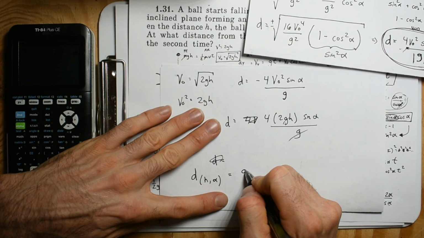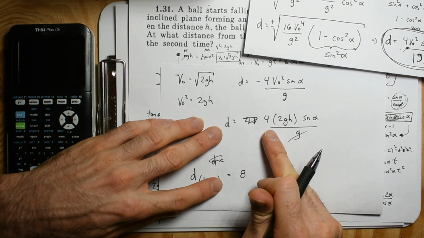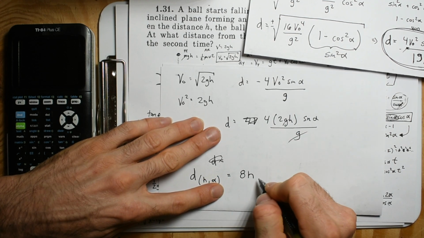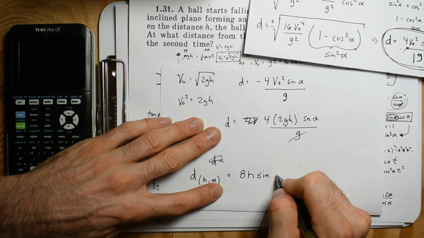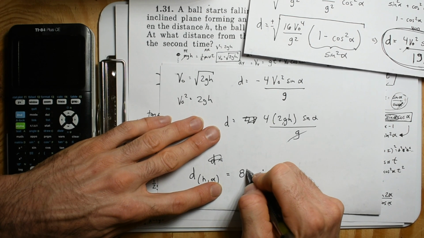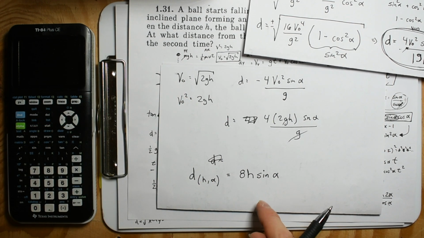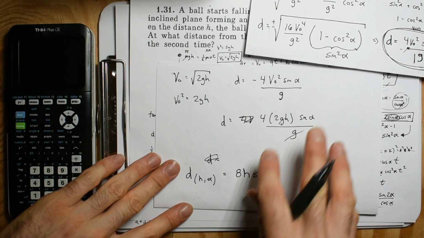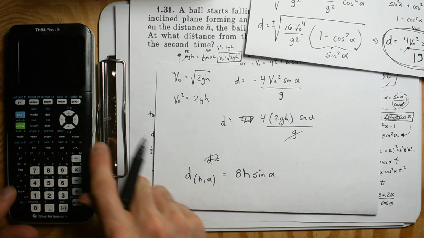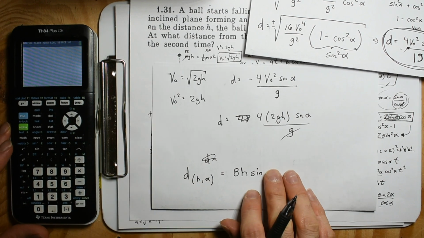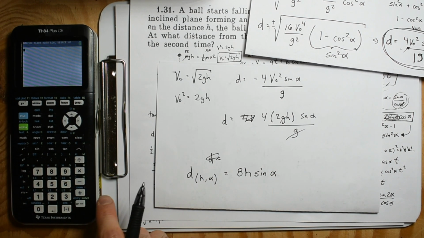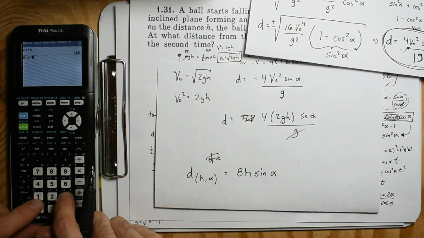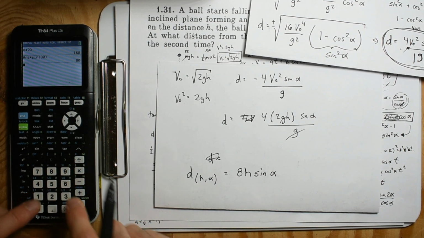But yeah, we have 8 times height, 8 height sine alpha, and I could be hella wrong. I haven't looked at the solutions. This might be the dumbest answer that you've ever gotten. So I'm going to spend tomorrow running through a couple scenarios. The height that we chose was 20 meters, so we got 8 times 20 times sine of 30, and obviously that's 80. So cool.